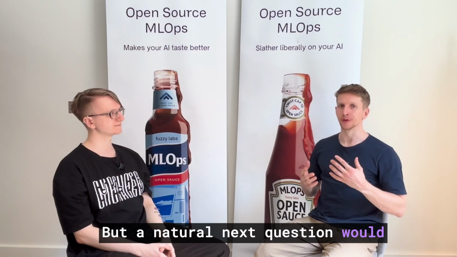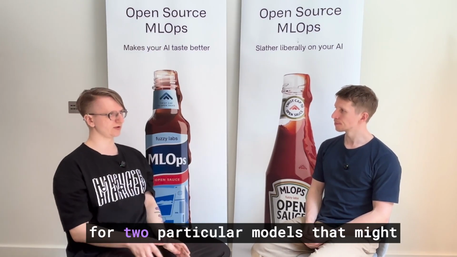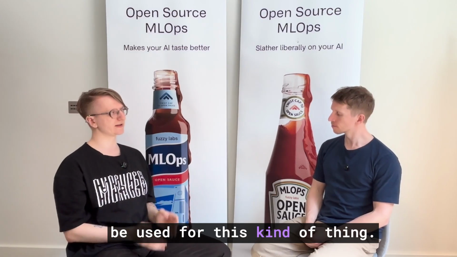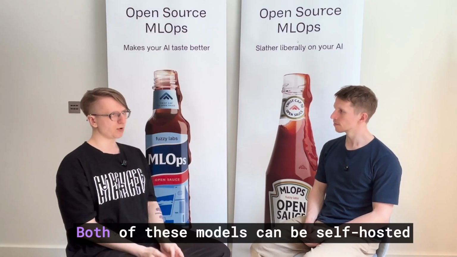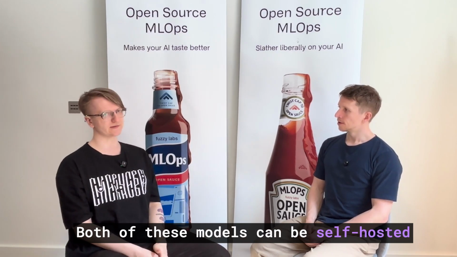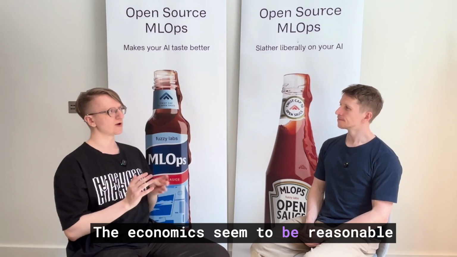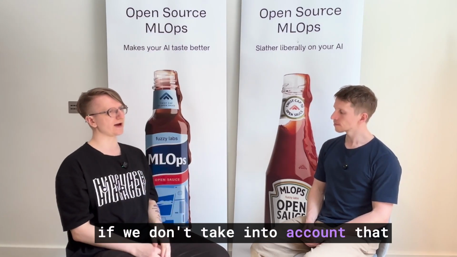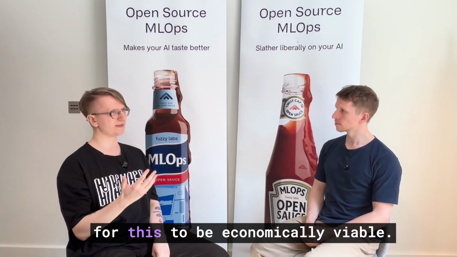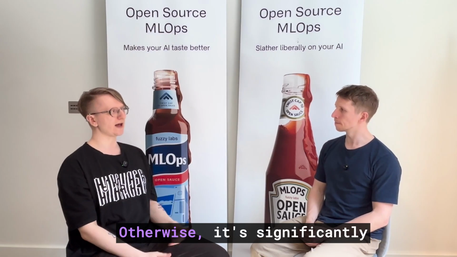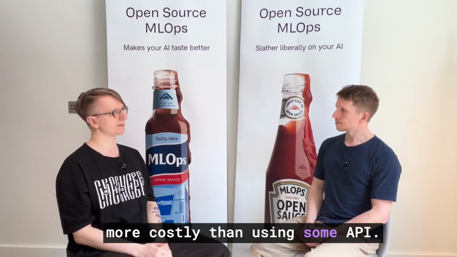But a natural next question would then be, what about self-hosting? We have run some calculations for 2 particular models that might be used for this kind of thing. So we considered Mistral and Mistral Large 2. Both of these models can be self-hosted, and especially for the smaller one, the economics seem to be reasonable, but only if we heavily utilize the model. Otherwise, it's significantly more costly than using some API.